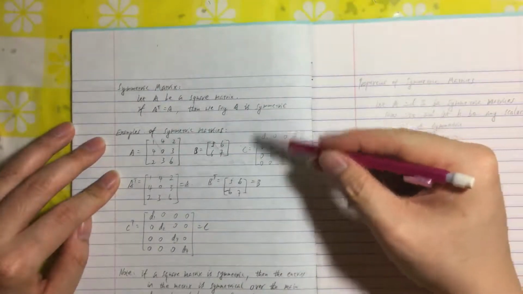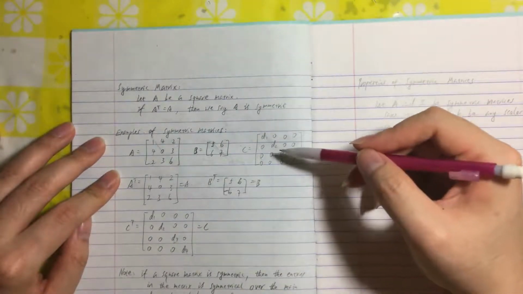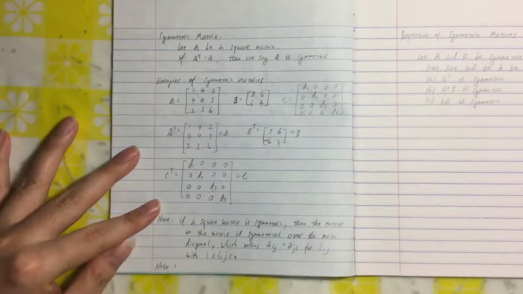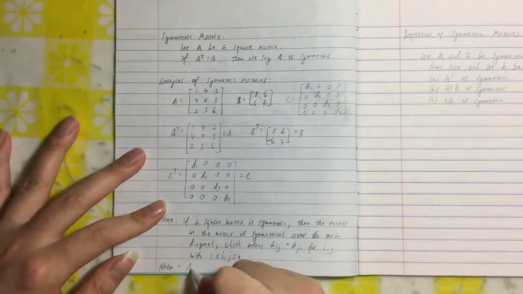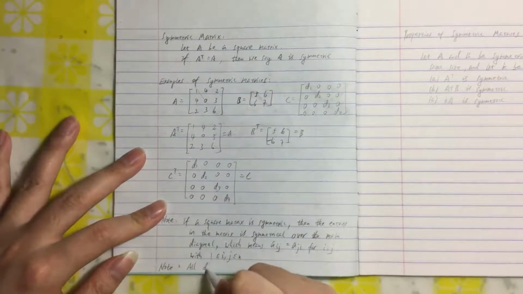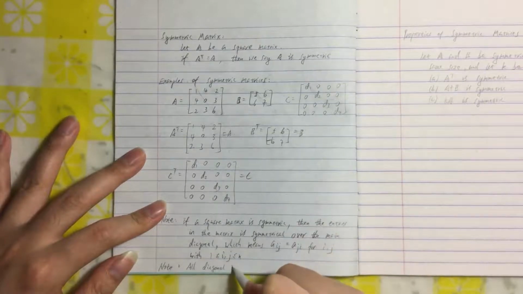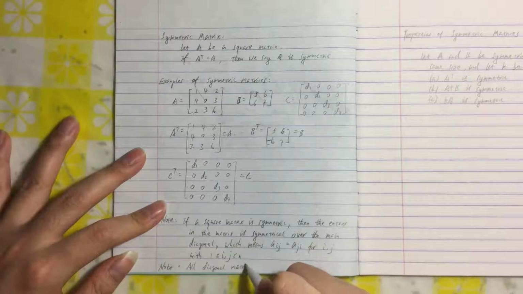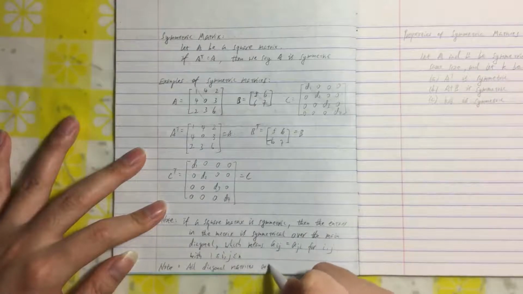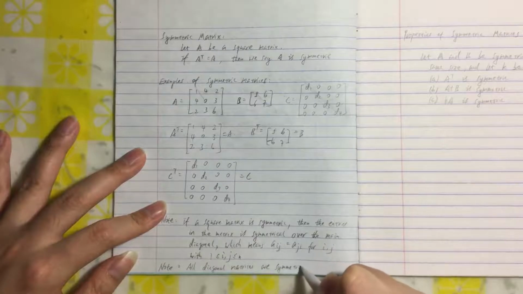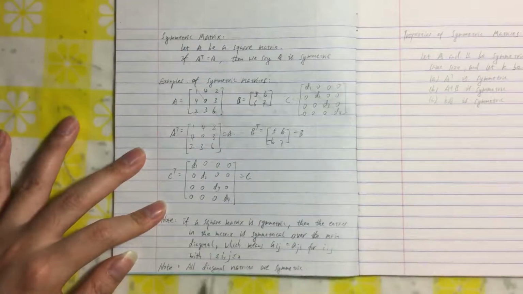And also, all diagonal matrices are symmetric.